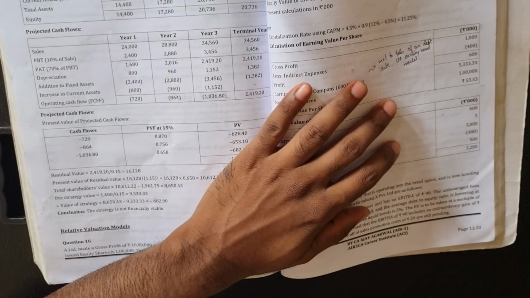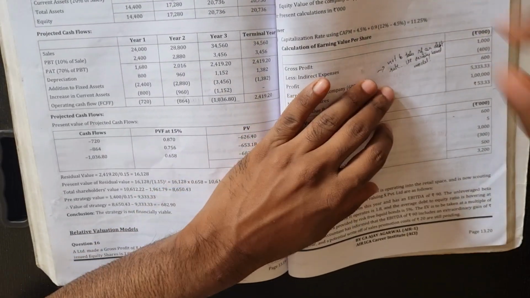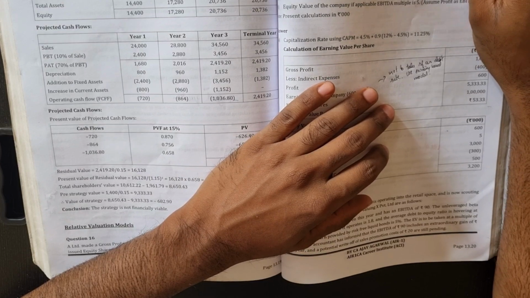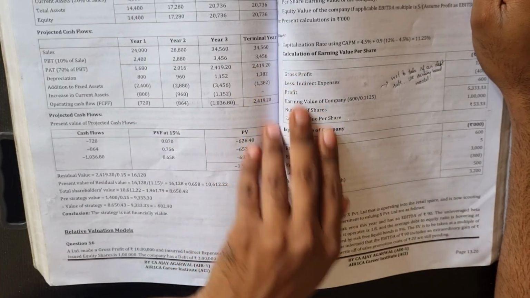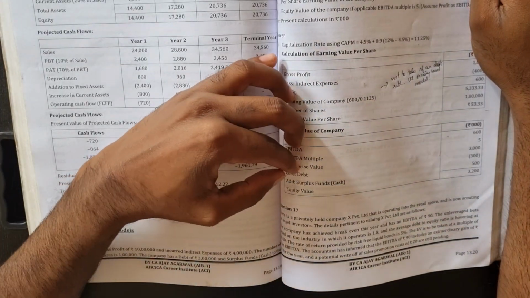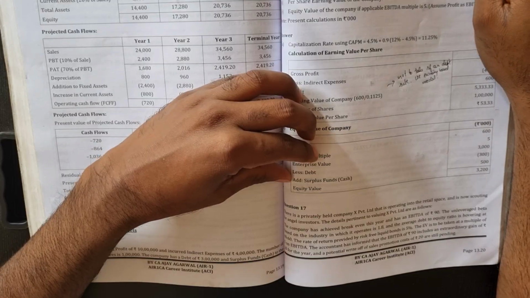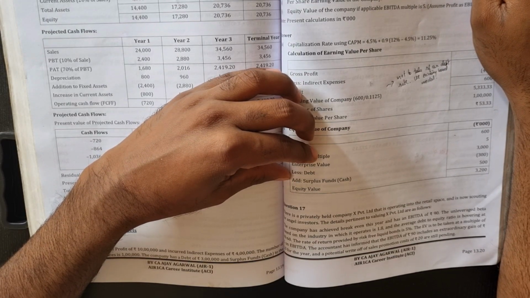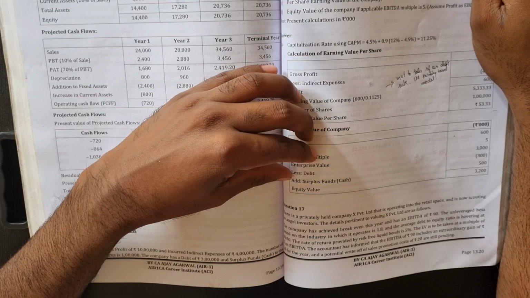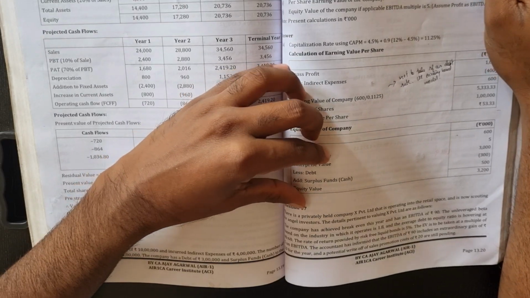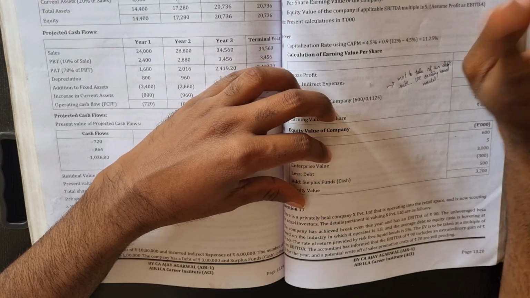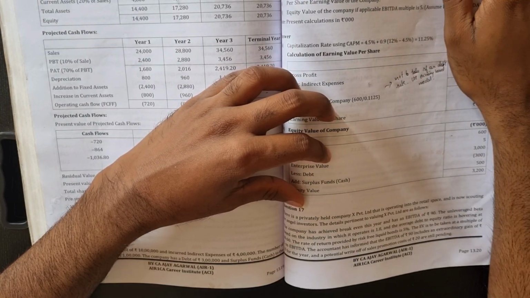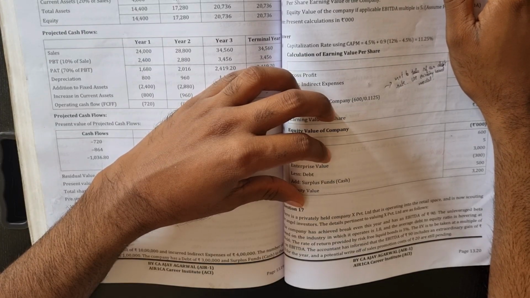Why is it called unlevered beta? Debt is called unlevered beta because it has no risk. The unlevered beta on the industry, unlevered beta means your debt beta, and the average debt to equity ratio is hovering at 40:60. Which means what? For 1 lakh, 40,000 will be your debt and 60,000 will be your equity.